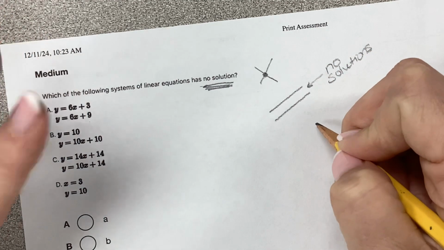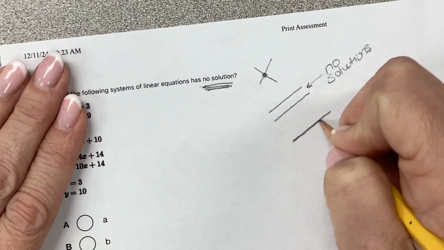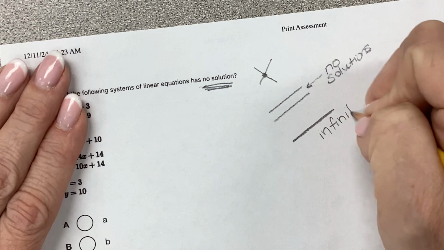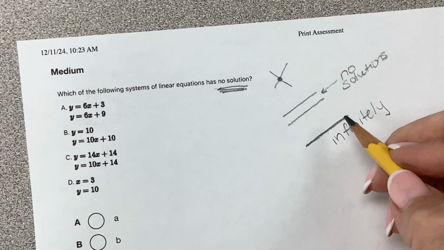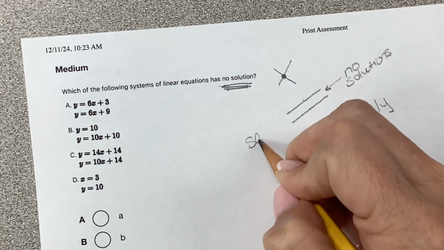And then two equations can also produce two lines that are on top of each other, which would be infinitely many solutions. They would have the same slope and the same y-intercept. Parallel lines, we know, have the same slope.